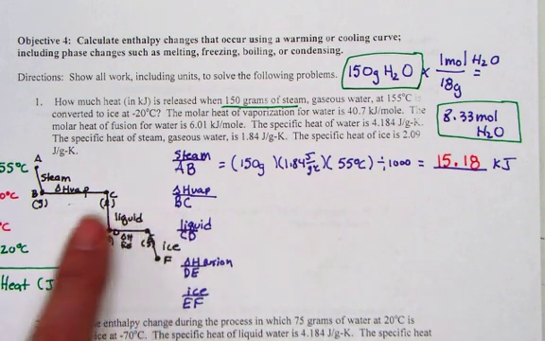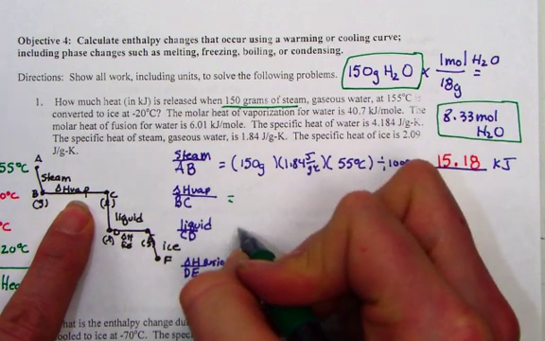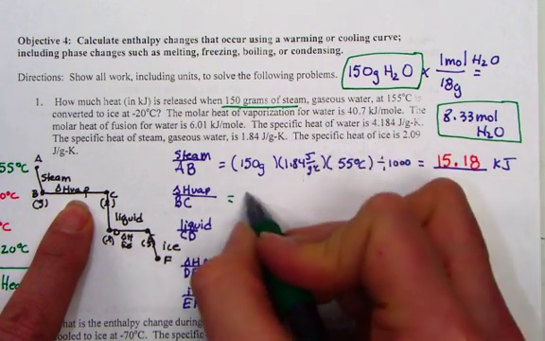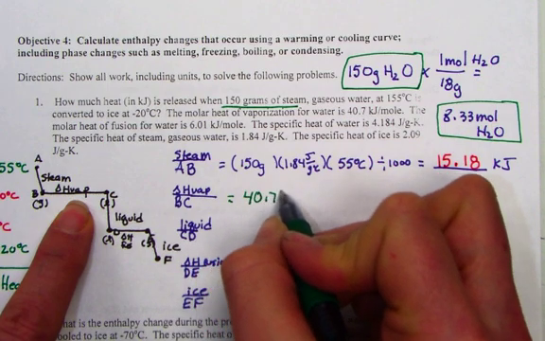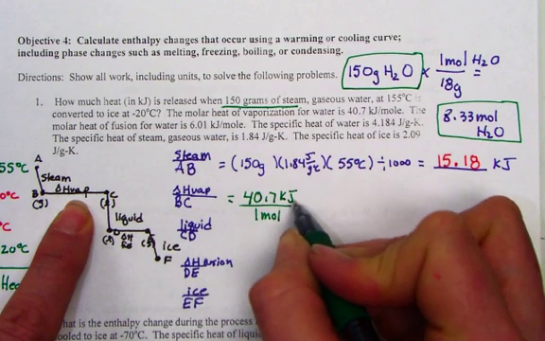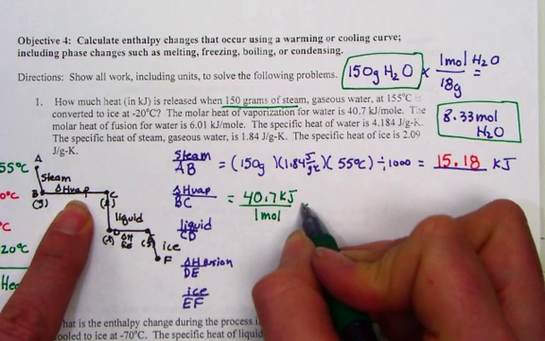In the next line segment, we move from point B to point C, called the heat of vaporization. With this line segment, we begin with our constant, the heat of vaporization of water, 40.7 kJ per mole. It takes 40.7 kilojoules of energy for every 1 mole of water.